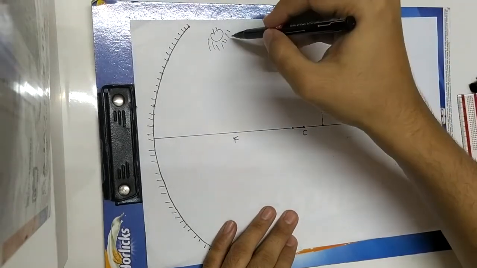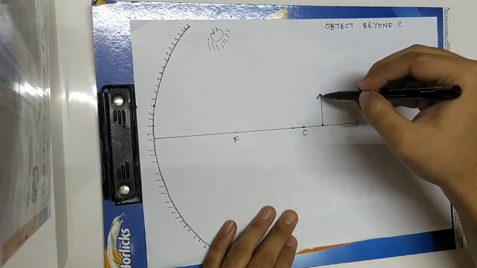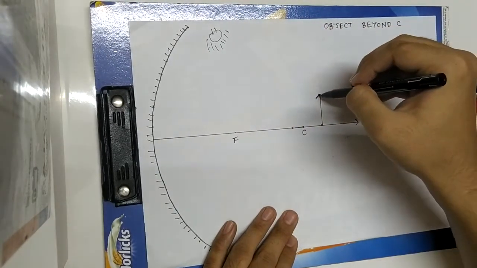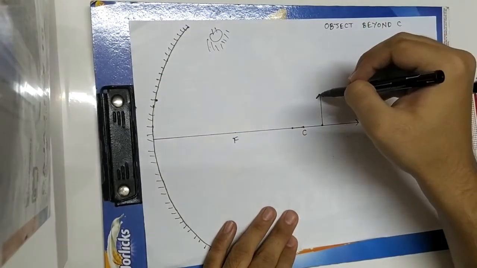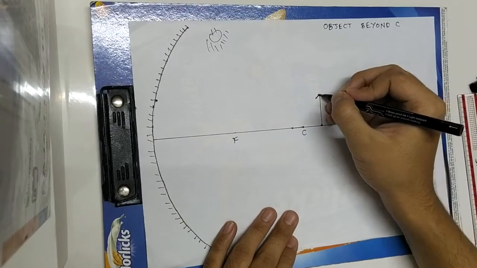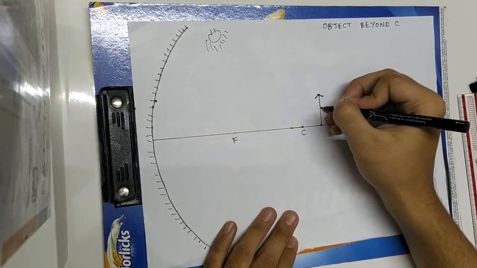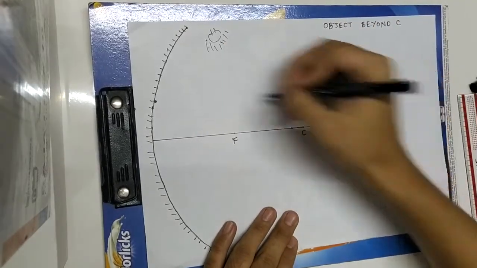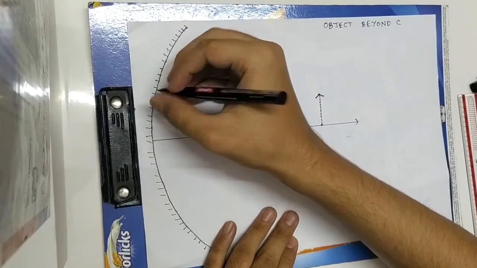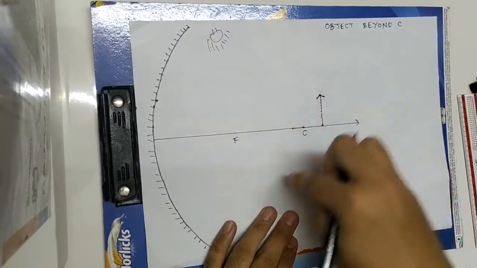Light rays will come like this, bounce back or reflect on touching the mirror. There will be several light rays coming from each point on this object. The light will touch, get reflected, and those light rays will come and intersect, and at that point we can see that particular point.